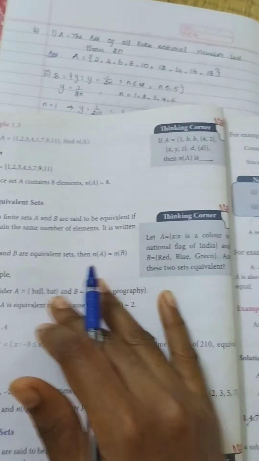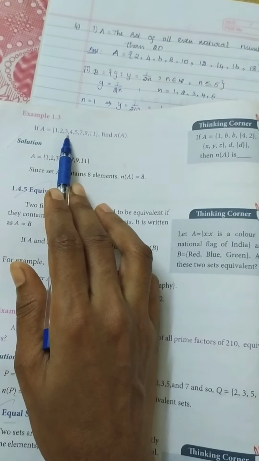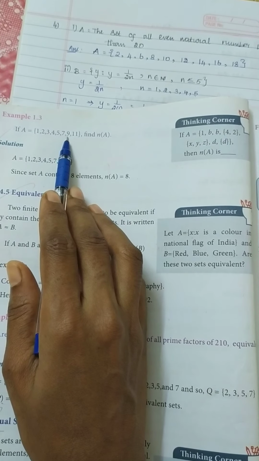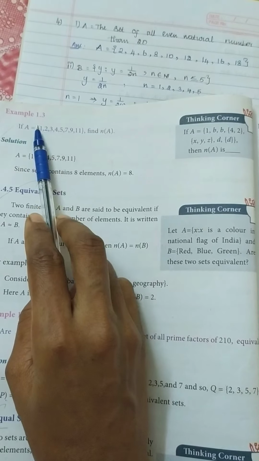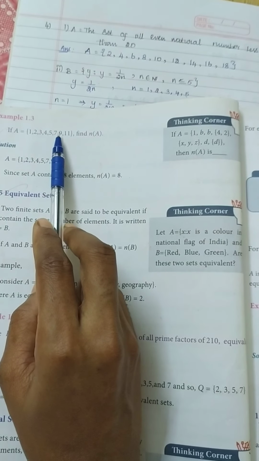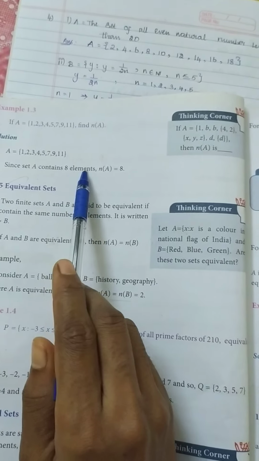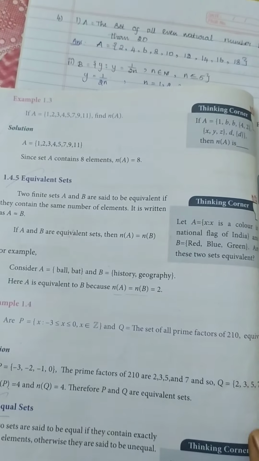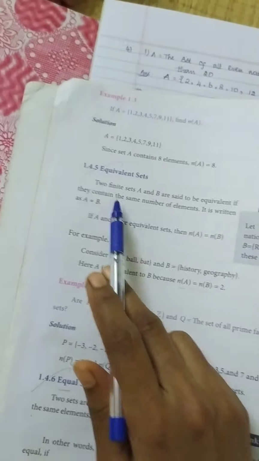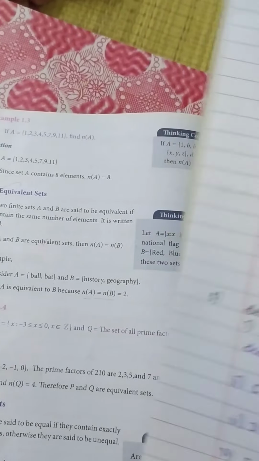In your book they gave the example 1, 2, 3, 4, 5, 7, 9, 11. Okay, how many elements do you have? 1, 2, 3, 4, 5, 6, 7, 8 elements. So that's why the set contains 8 elements. So n of A equal to 8 elements. That's only the mention.